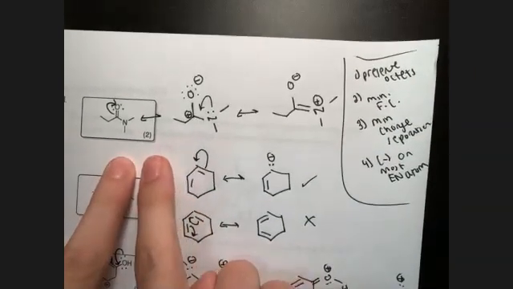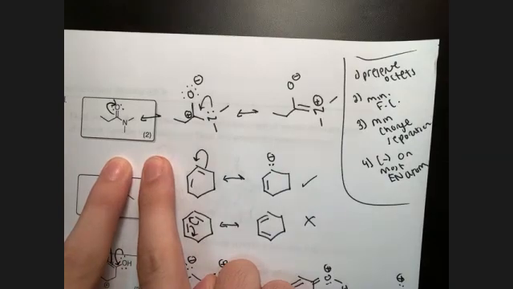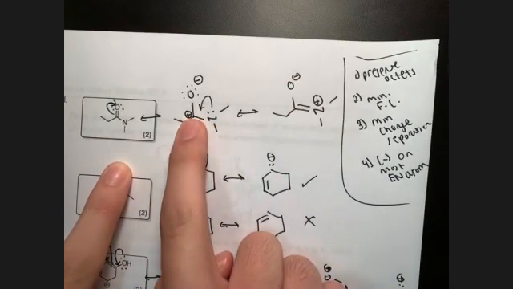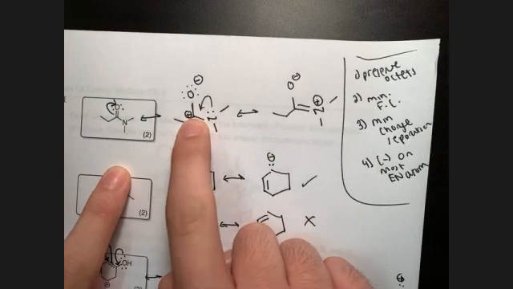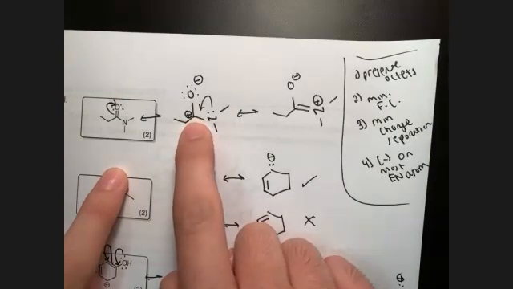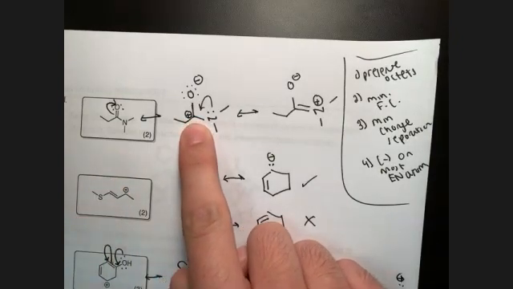So let's run through that criteria real quick. So out of all 3 of these structures, is any of them missing an octet somewhere? Well, look at that middle structure. That carbocation is electron deficient, and that's a big sign. If you see a positive charge, double check to make sure that you have your octets figured out.